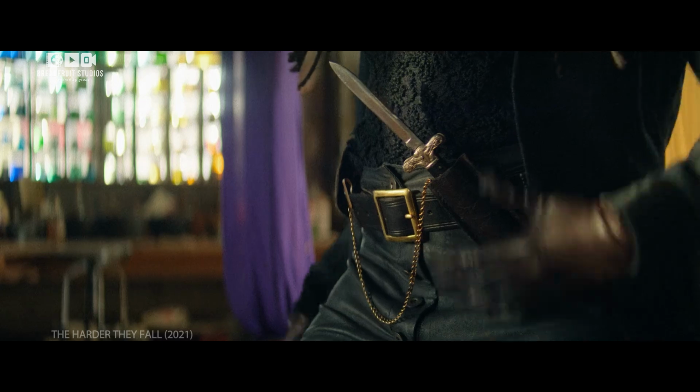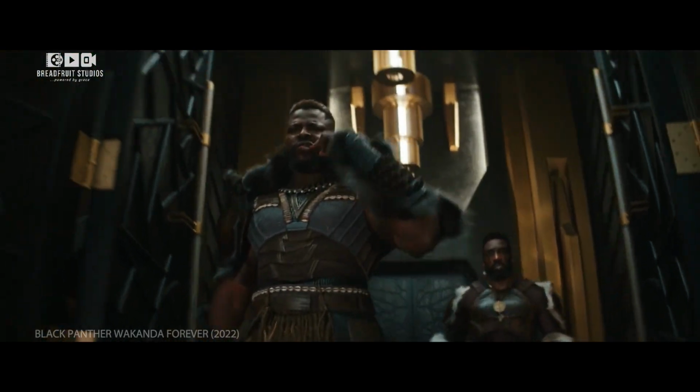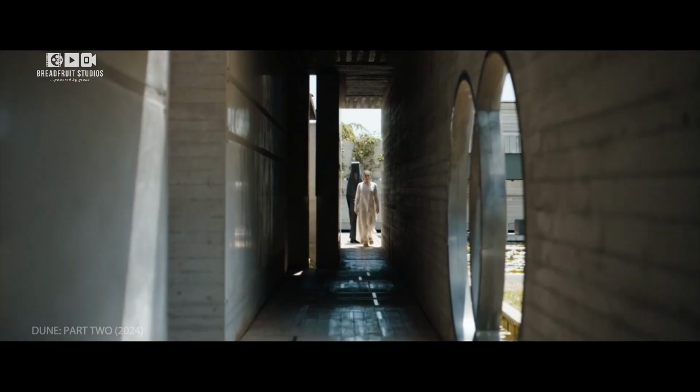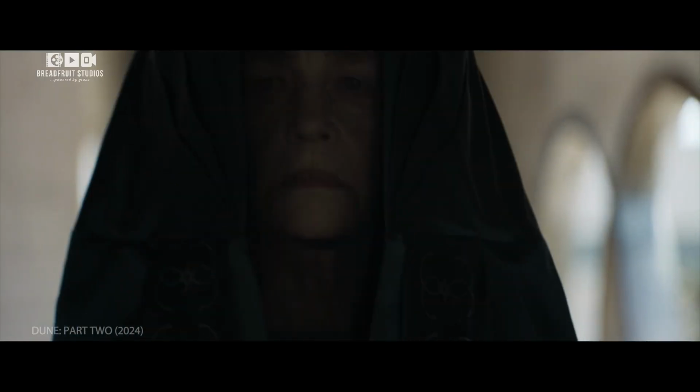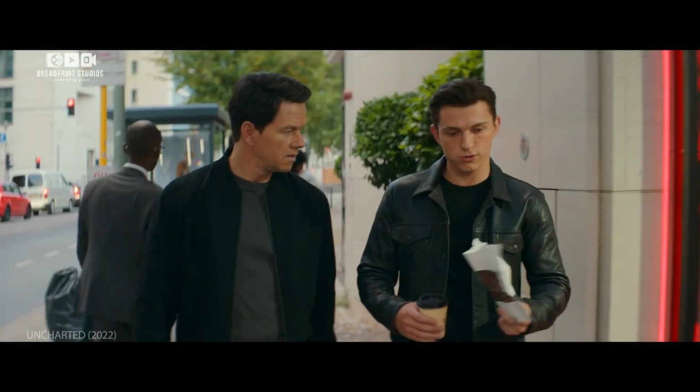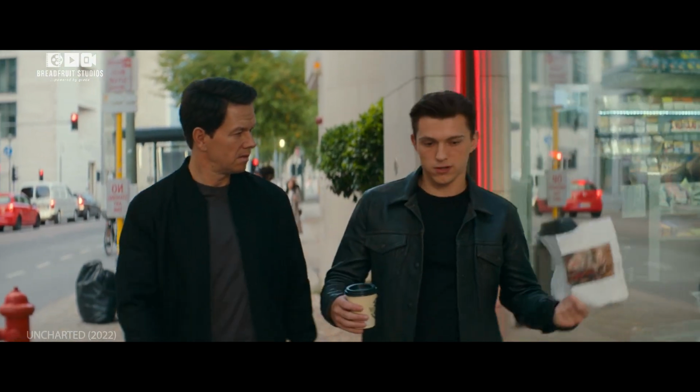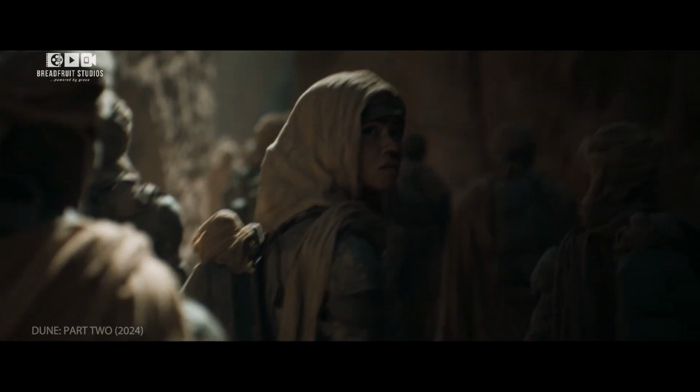First, let's briefly explain what a walk and talk scene is. It's a scene where characters have a conversation while walking. This technique is often used to keep the audience engaged by adding movement and dynamism to what could otherwise be a static dialogue scene.